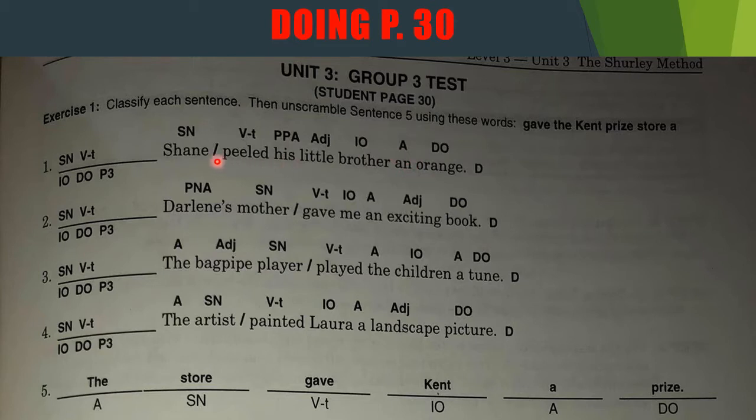Now, where do we put the slash? Between the subject and the verb. Why do we put a slash? To separate the subject part from the predicate part. And what type of sentence is this? Of course, a declarative sentence. Why? Because it's just a normal type of sentence.